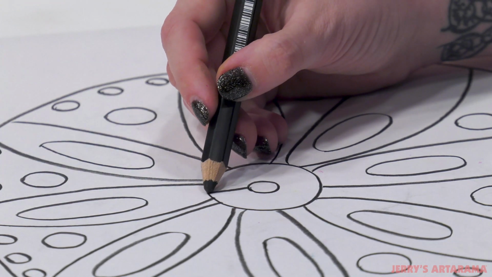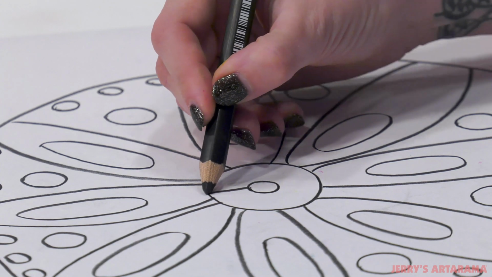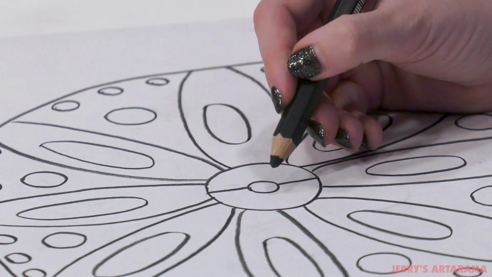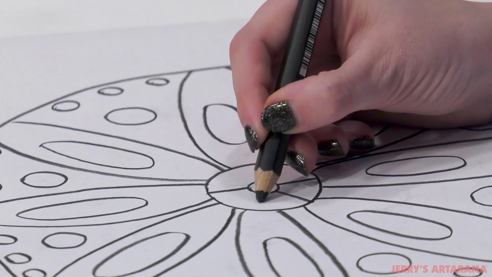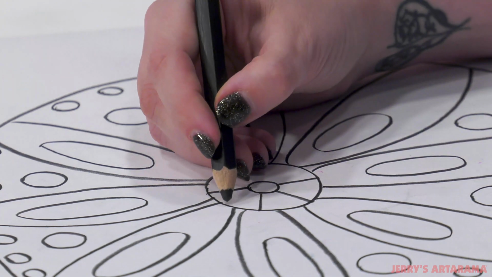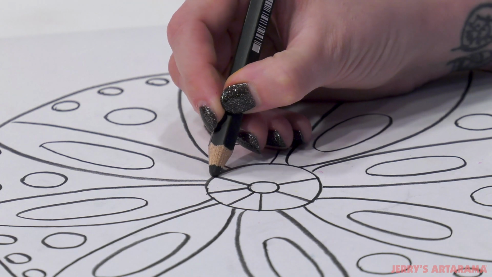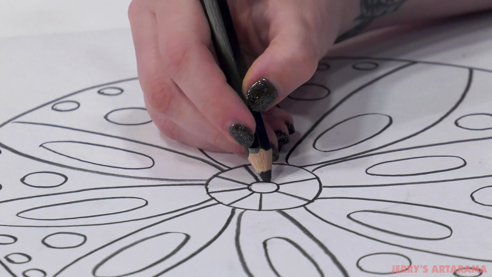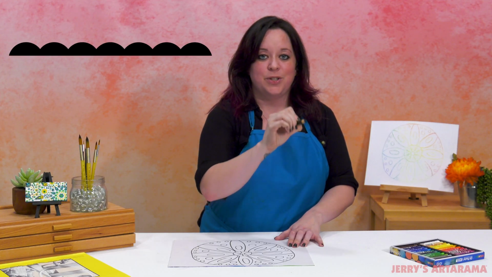So one coming from this central point to the middle of that almond shape, one down here to the middle of that almond shape, to the middle of that almond shape, middle there, there, and lastly this guy.